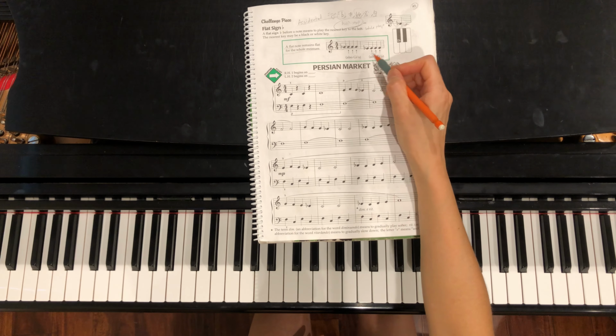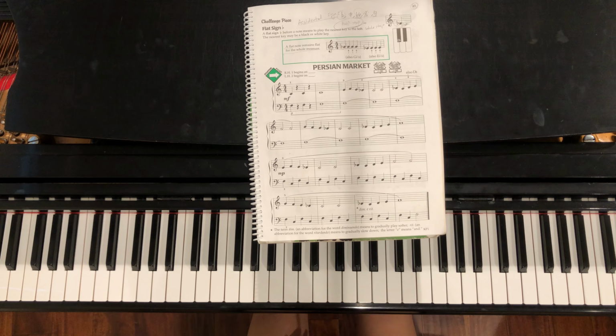Okay? Same thing. E flat on the first beat, the rest also with the E flat. Okay? So a flat note remains flat for the whole measure. A sharp note also remains sharp for the whole measure.